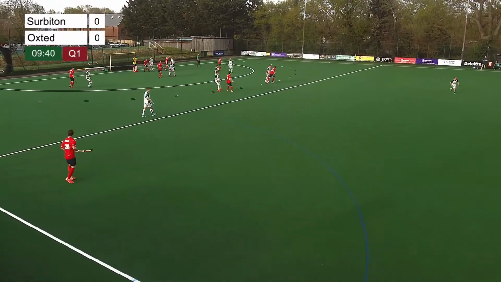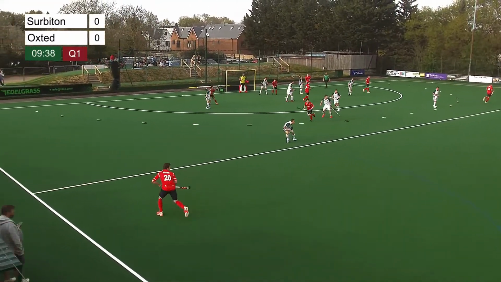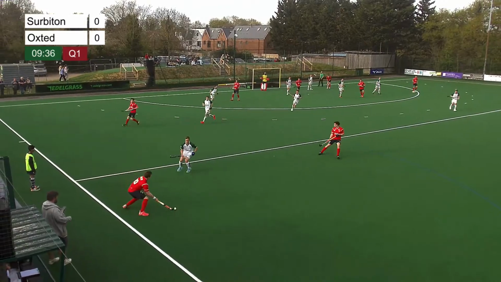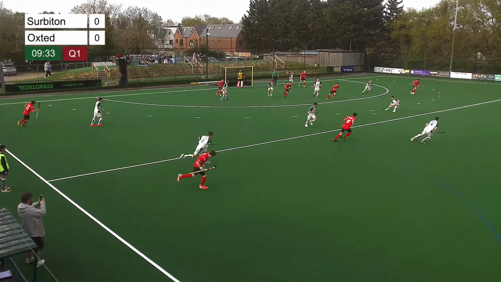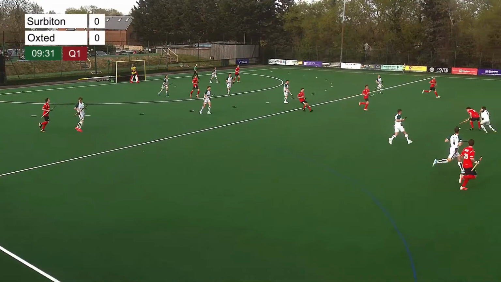Owen Williamson on the ball. Tom Finnegan. Loose pass there, but recovered.